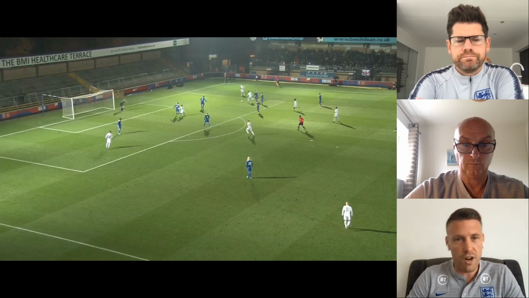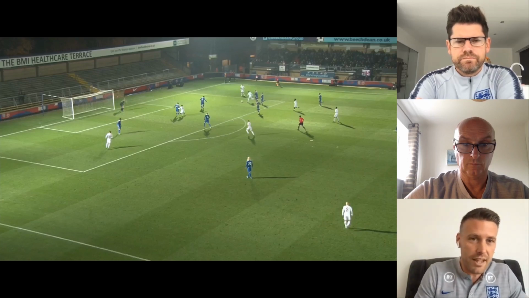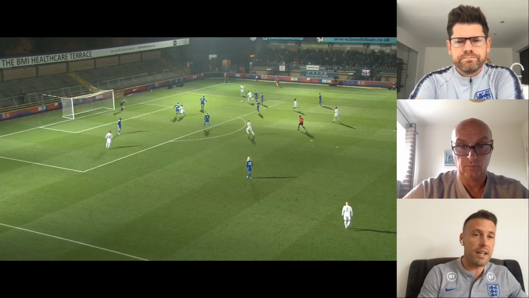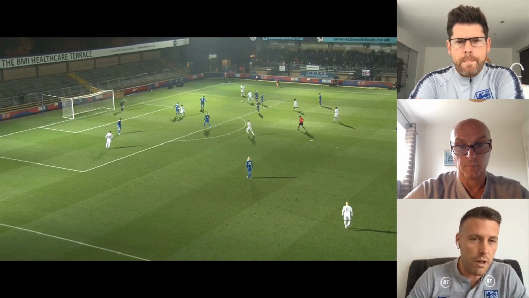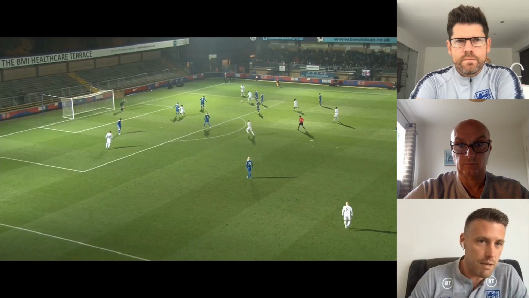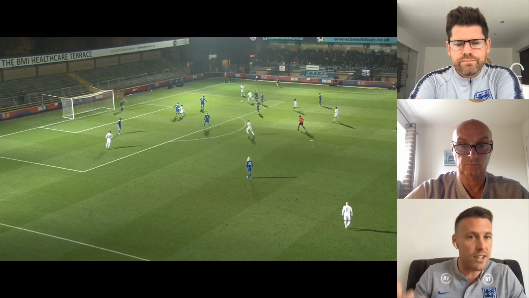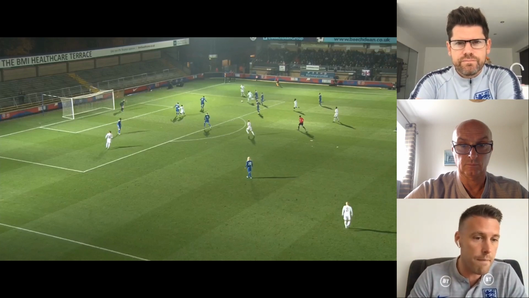So we're just trying to give them as many opportunities to experience that as possible. And in the short time that I've been in the FA since October, we've had some fantastic games, Italy away and Portugal away, but then very different games at home, Czech Republic at home and Iceland at home. So the players are experiencing different things all the time.